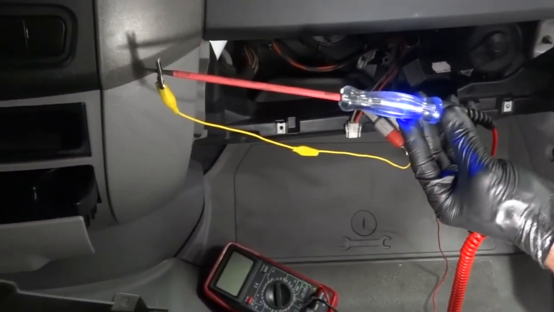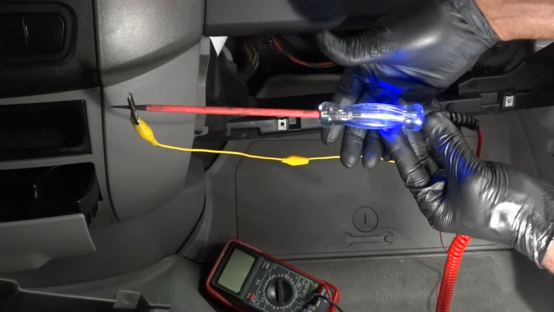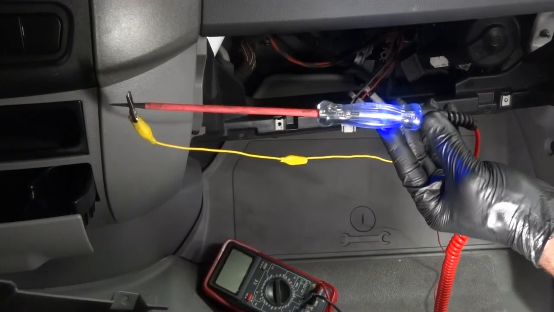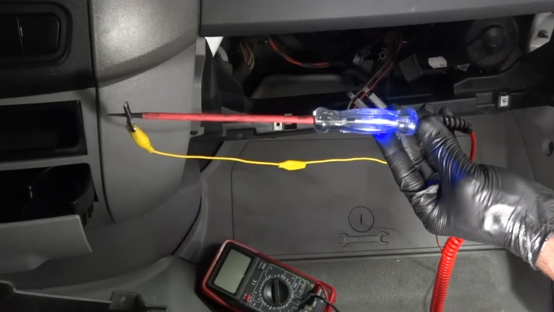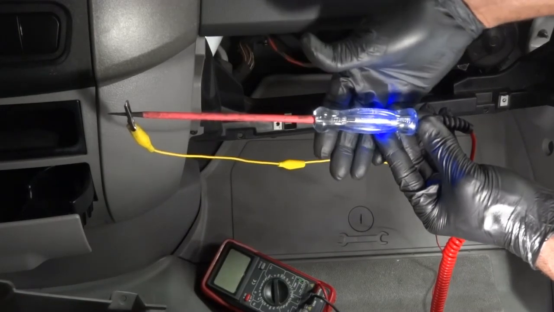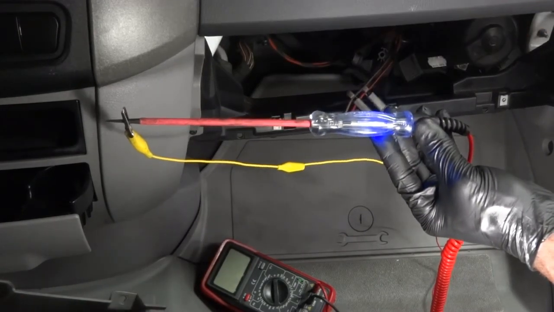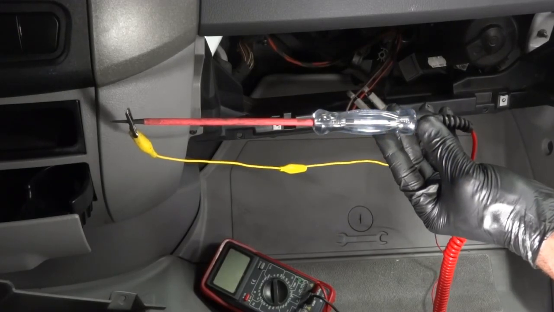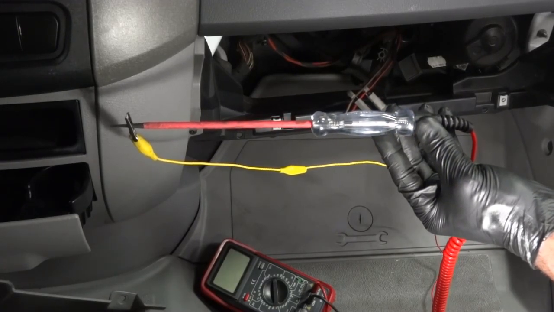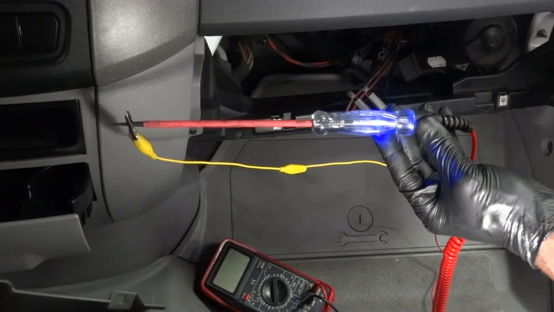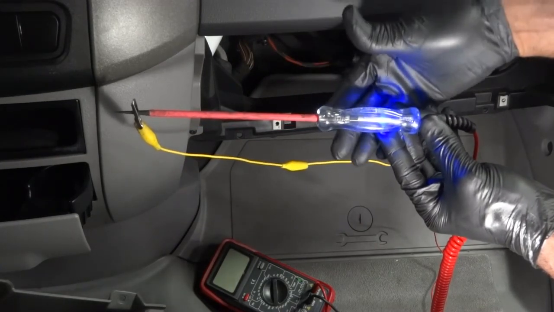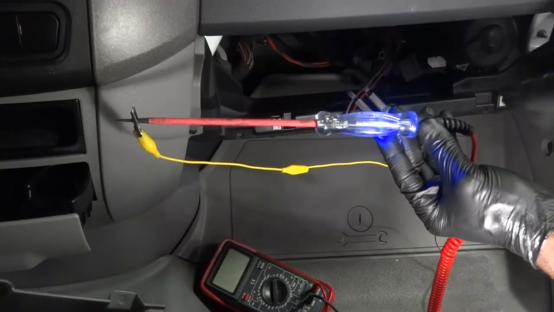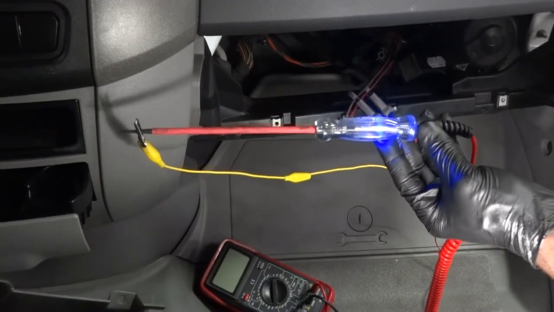Do you see that? Our test light got brighter, and when I decrease the speed, it's going to get dimmer as I decrease the speed. See, it got dimmer. Our test light went off. When I turn the blower motor speed up to full, our test light lights. So we have current flow, we have power, we have ground. So our issue is our blower motor.